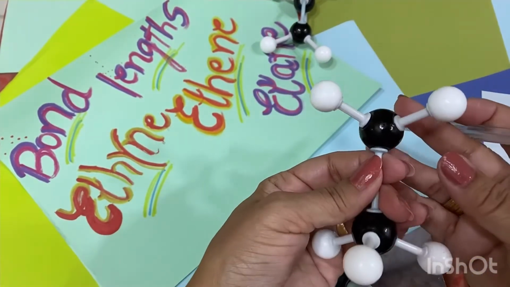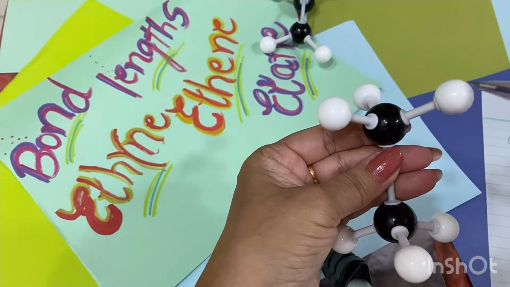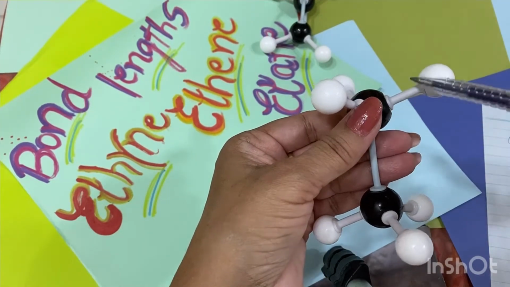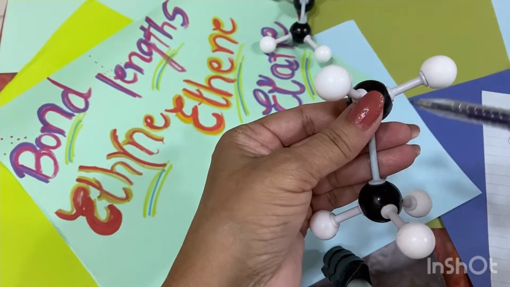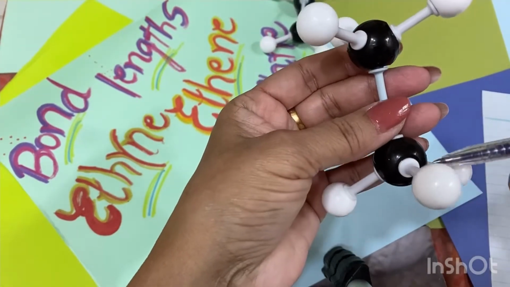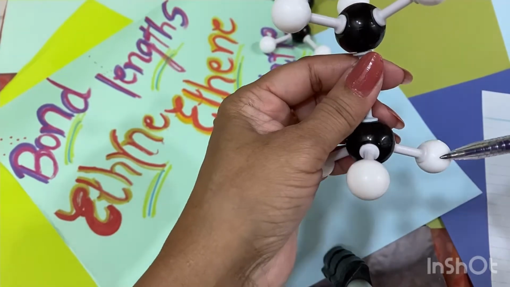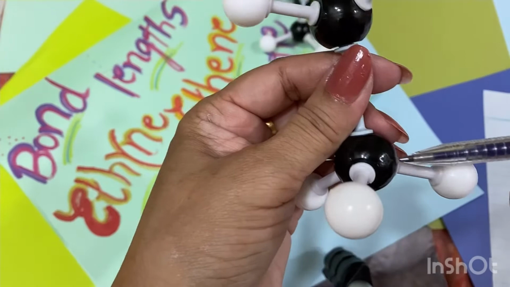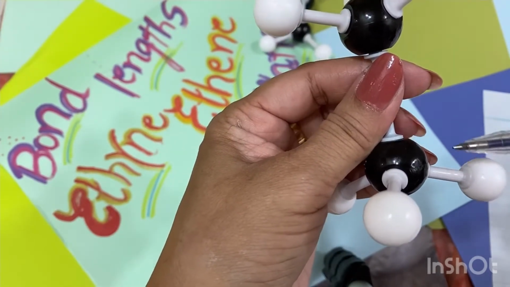Now if we talk about the angles, the angle forming between these two is 109.5 degrees, whereas the carbon-hydrogen bond, as we claim, is the longest, 1.10 angstrom, right?